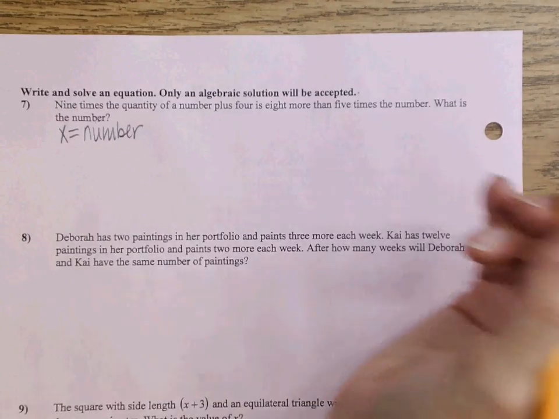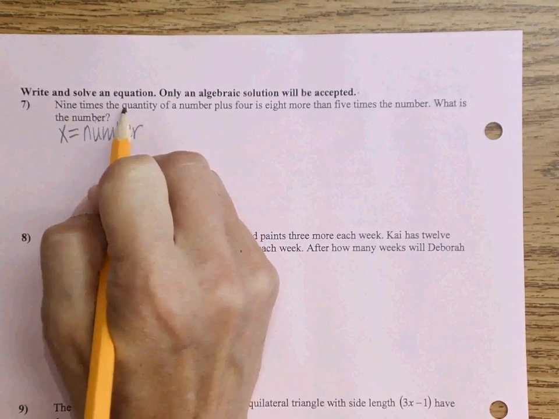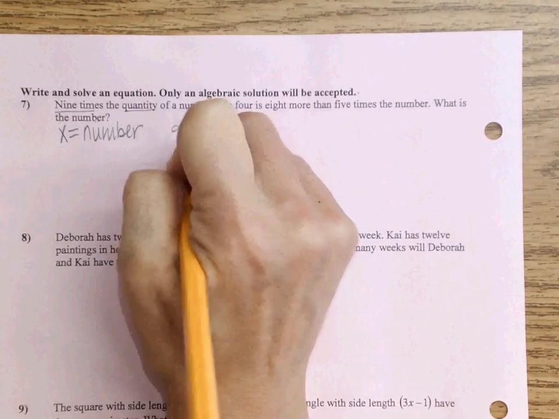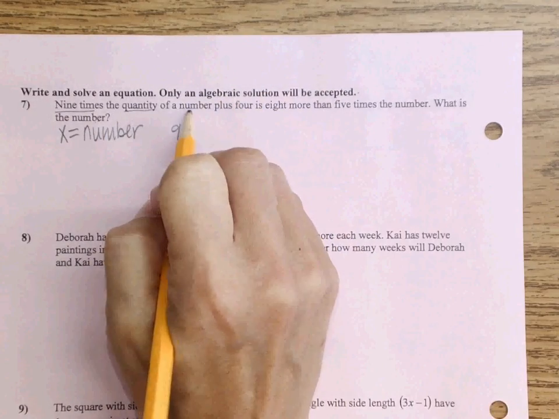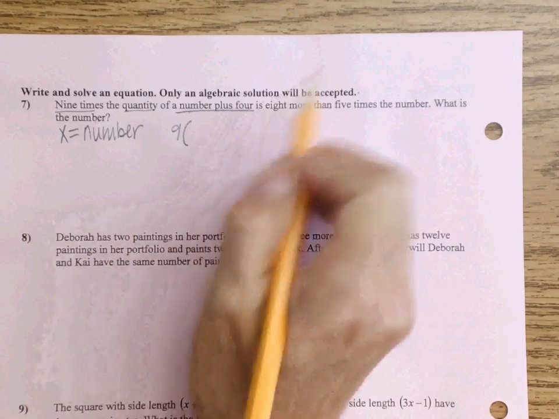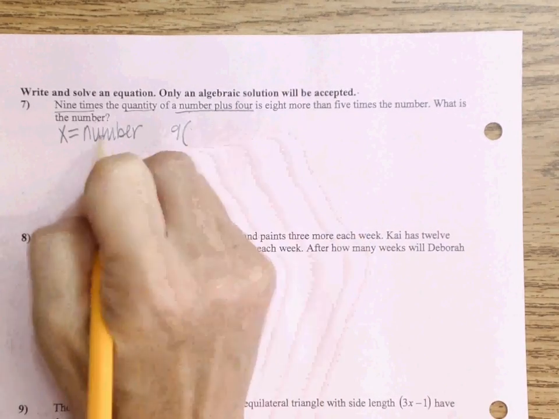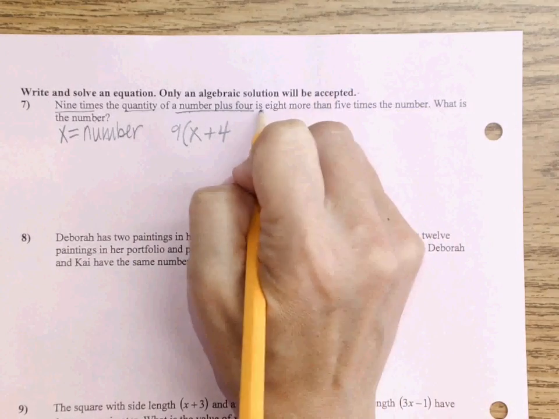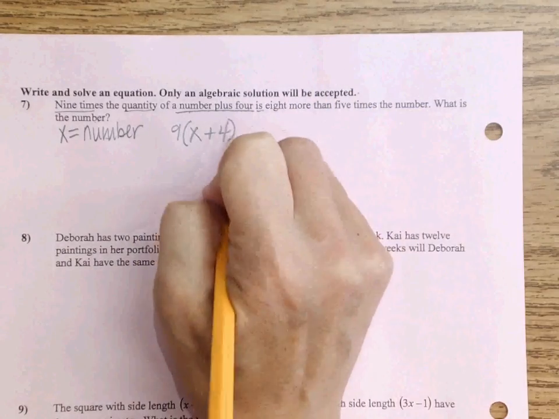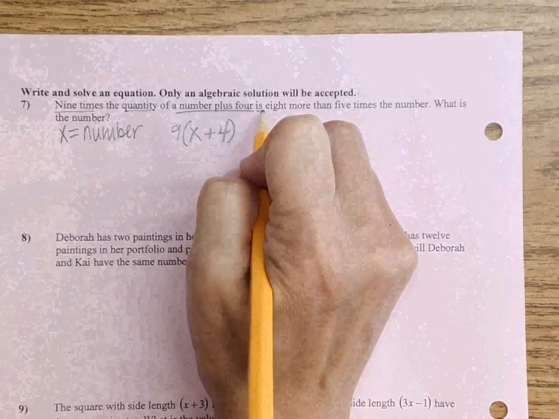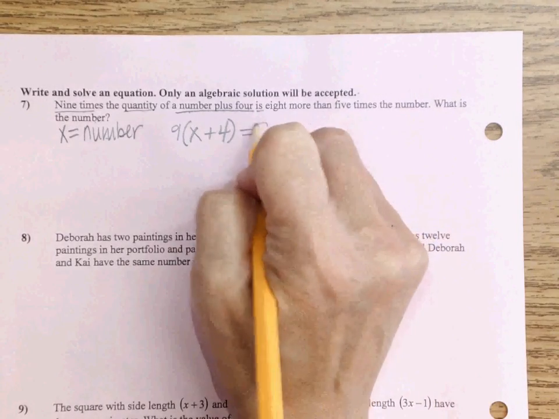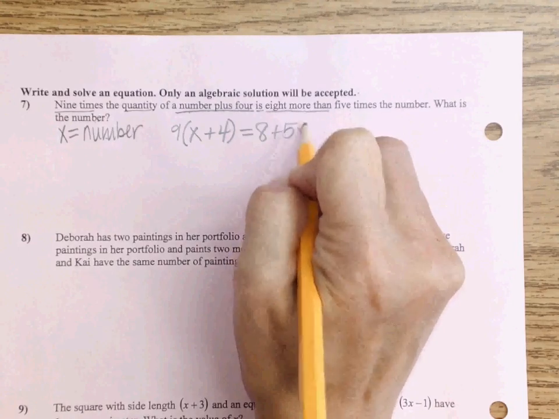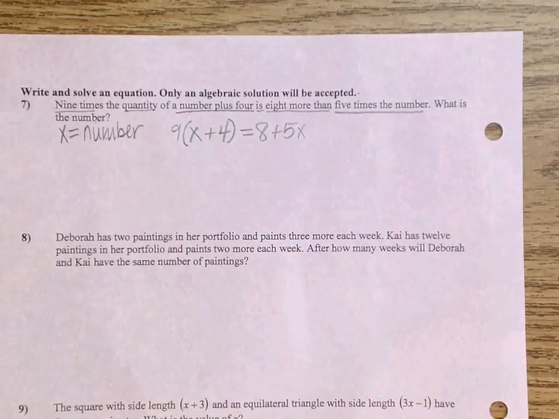Now my equation, 9 times the quantity. Quantity does mean parentheses. So it's going to be 9 parentheses, a number plus 4. So a number, well, that is what x is. So x plus 4 is 8 more than, so I'm going to end that quantity. Is my equal sign. 8 more than 5 times the number, 5x. Okay, I have my equation.